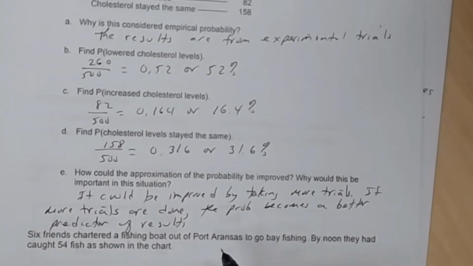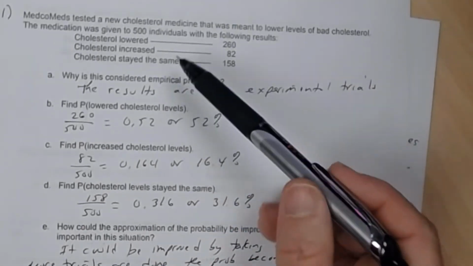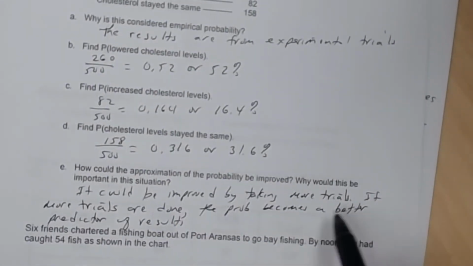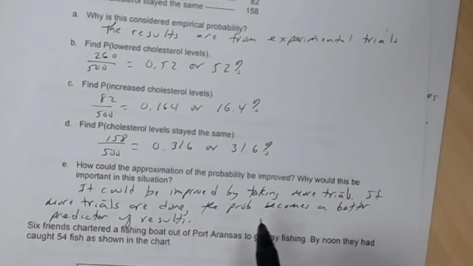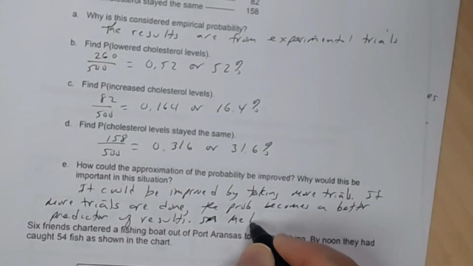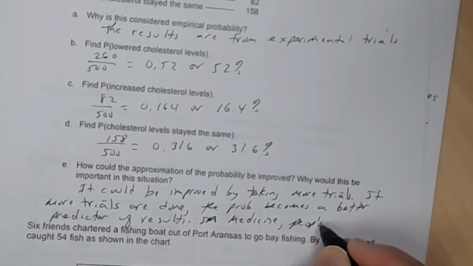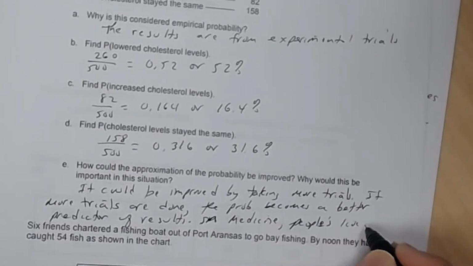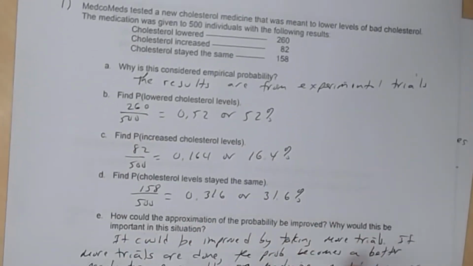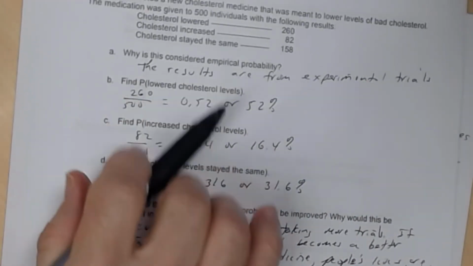Okay, so the more trials you do, the better predictor that these probabilities would become. All right, and then why would this be important in this situation? Well, probably because you remember we're dealing with medicine, we're dealing with people's lives. So in medicine, people's lives are at stake. Okay, so you need a lot of trials in order for these probabilities to be more predictable of what you're looking at.